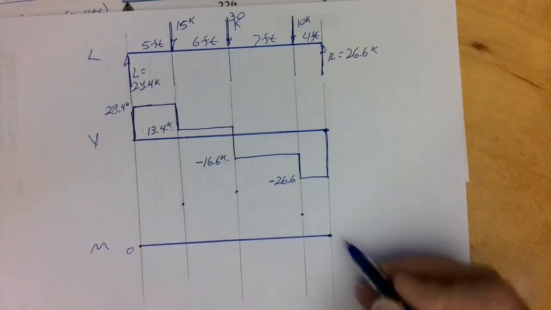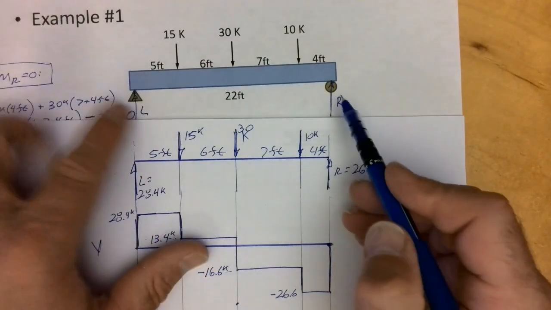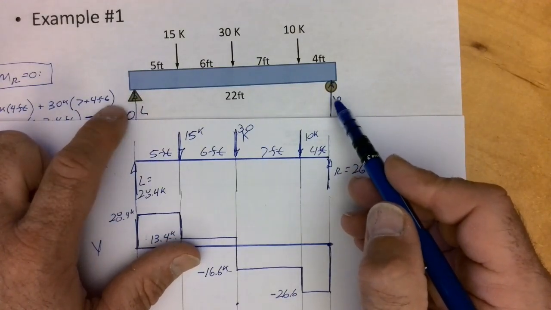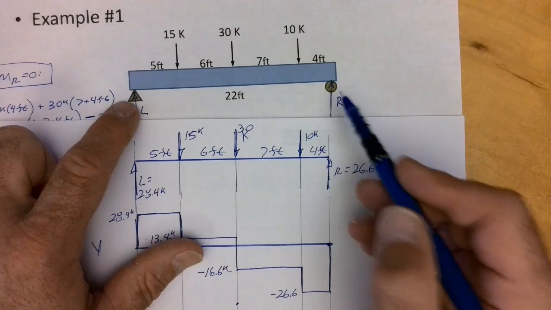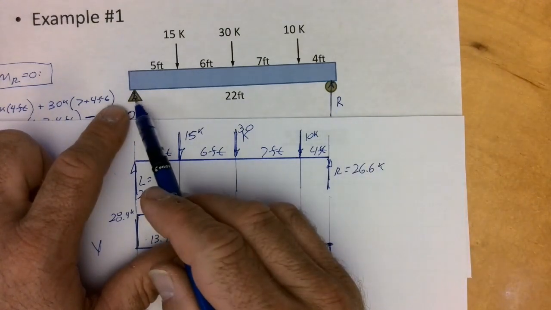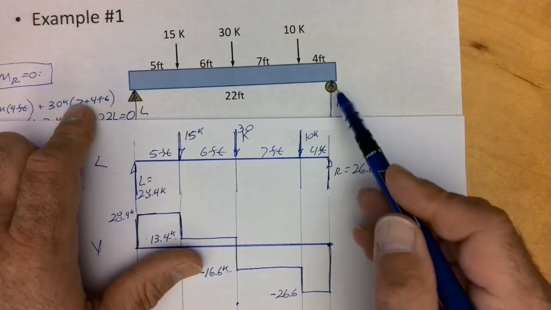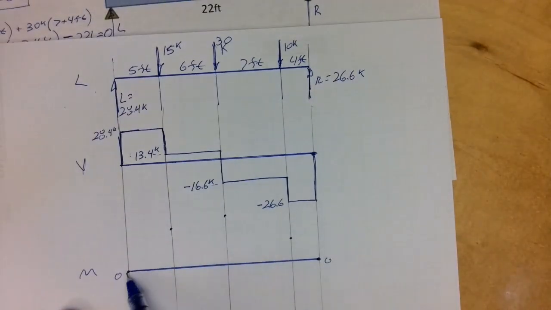So our moment diagram at each end is going to be 0 because my supports are pins. This is a pin that can support up and down and horizontally. This is a pin that supports only vertically. So reviewing, my moment is 0 here, 0 here.